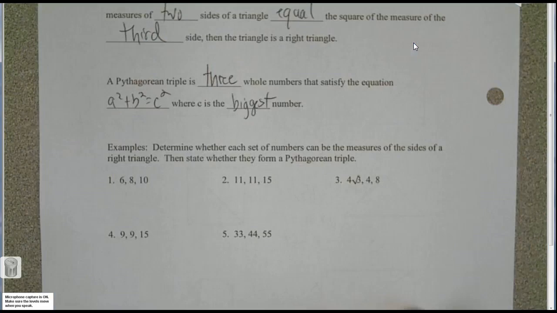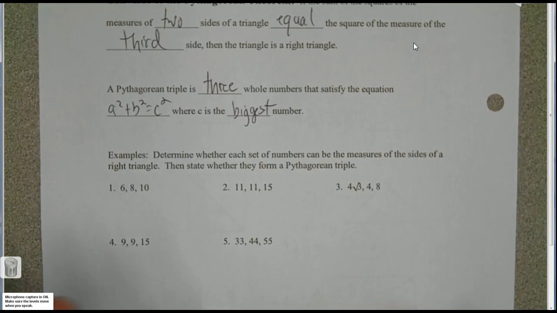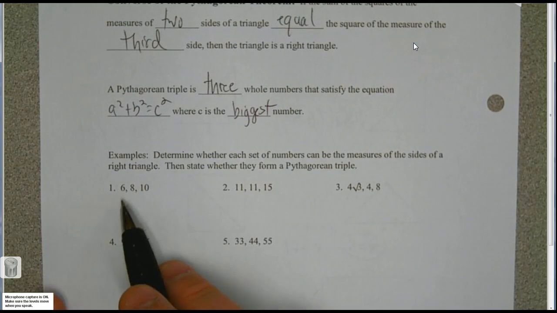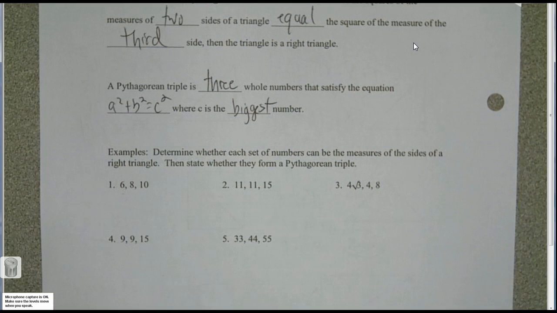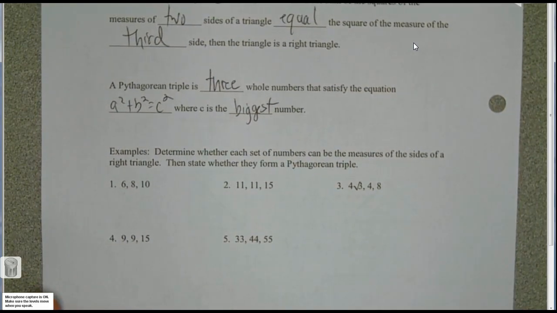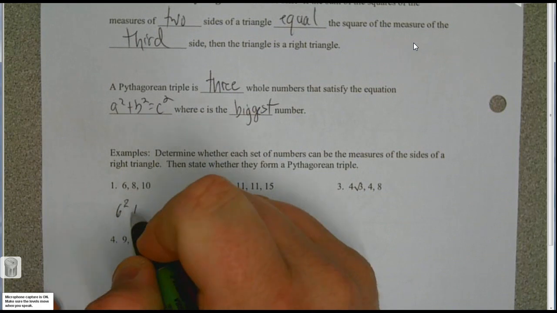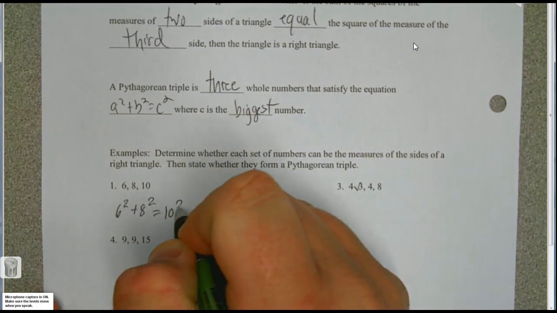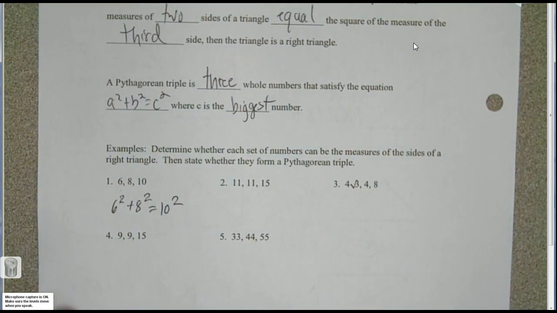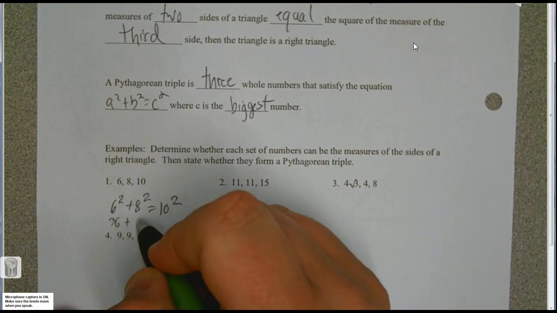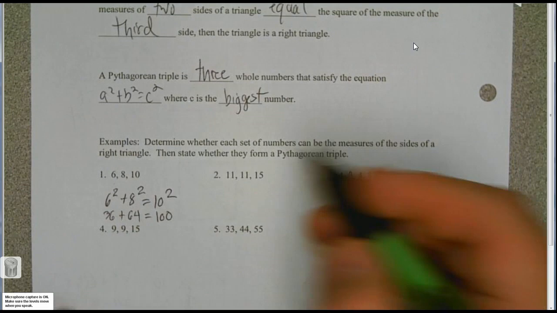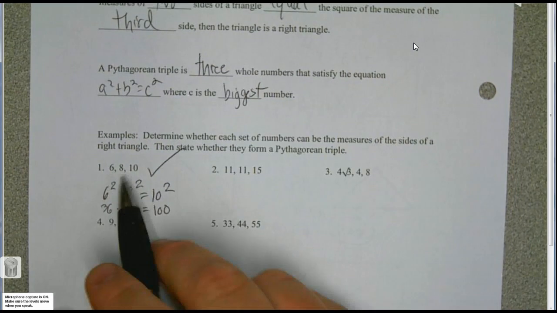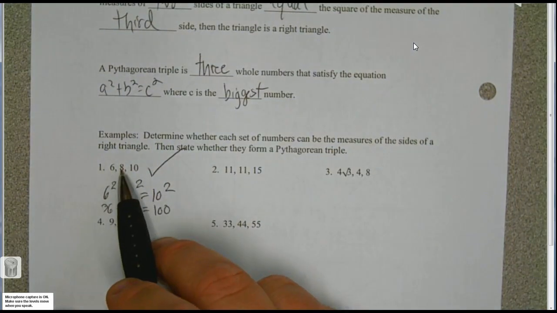Now, you remember in the last unit, we asked, is 6 plus 8 greater than 10? Well, that's how you tell whether or not something's a triangle. If I want to know if it's a right triangle, I have to do 6 squared plus 8 squared, and that has to be equal to 10 squared. Well, 6 squared is 36, 8 squared is 64. Is that equal to 100? Well, 36 plus 64 is equal to 100. So not only is this a triangle, but it's a right triangle.